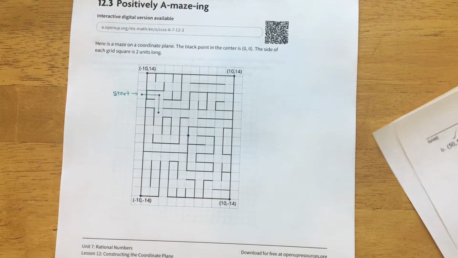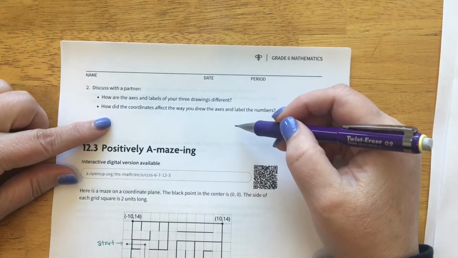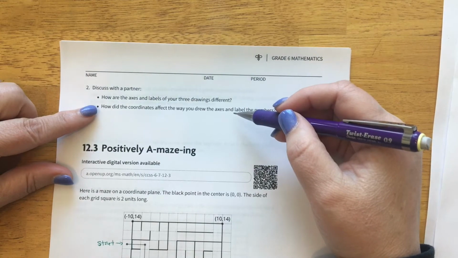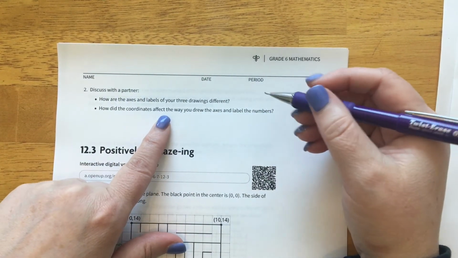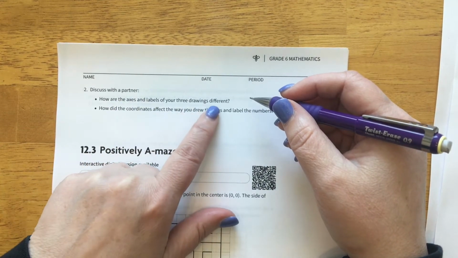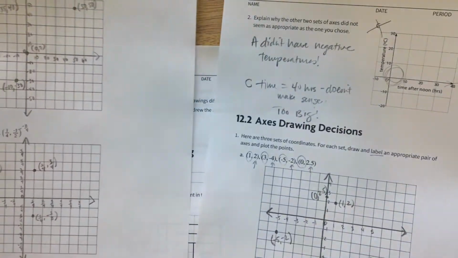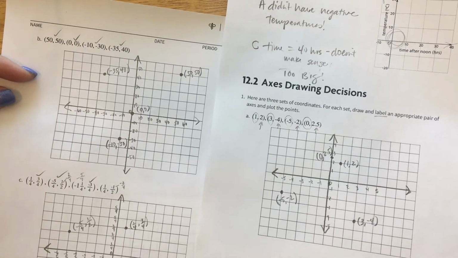Now, number 2 is kind of a discussion problem, but I would like you to write down, at least jot down some of your answers to this, because discussion really doesn't happen at home, does it? So write down or explain some of the answers that you came up with for this question. How are the axes and labels of your 3 drawings different? So maybe you and your partner drew these slightly different. The idea is, how could they be different?